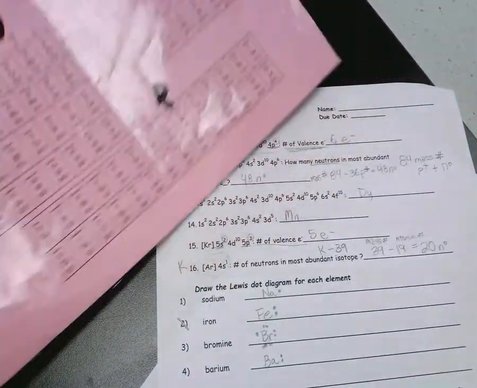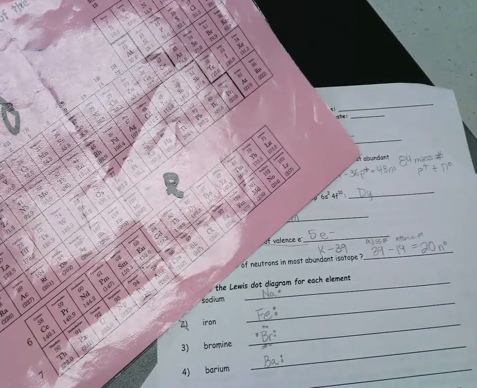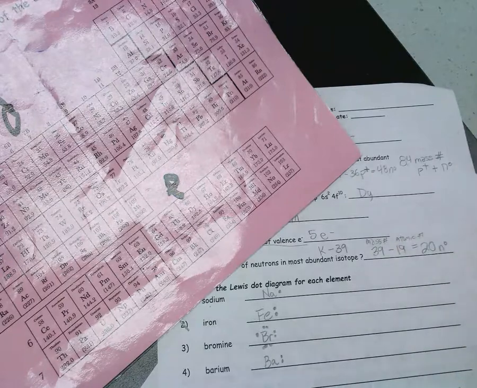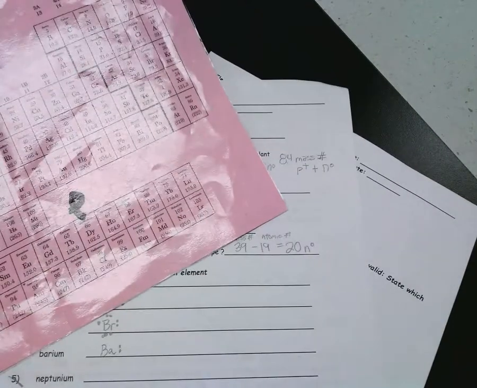And right now, I don't want you to worry too much about where you're putting your dots. In the future, we will worry about that. Right now, as long as it has the correct number of dots around it, I'm okay. Okay? Okay. All right, in the space below, write the noble gas abbreviated electron configuration of the following elements.